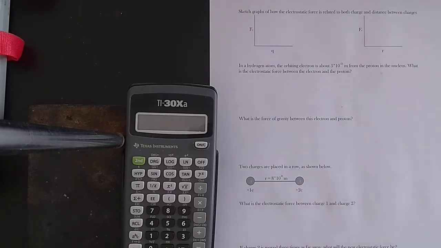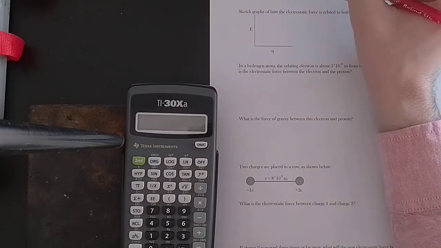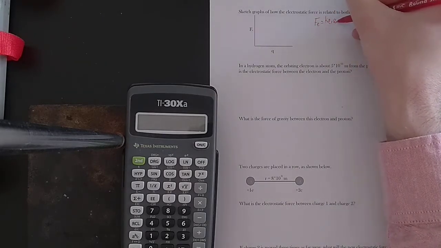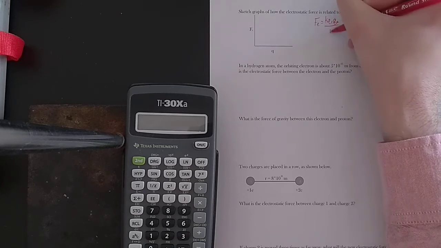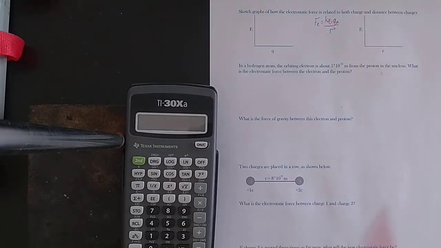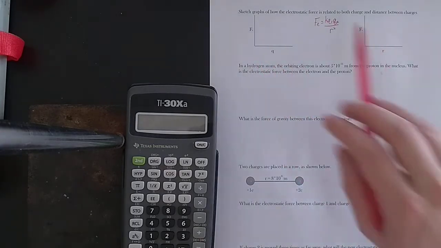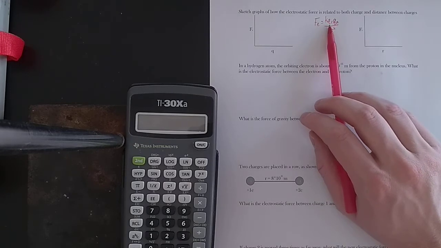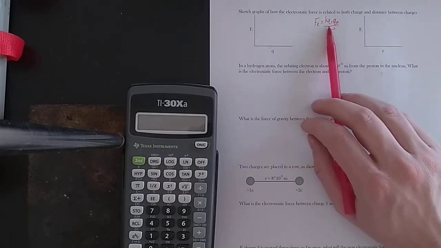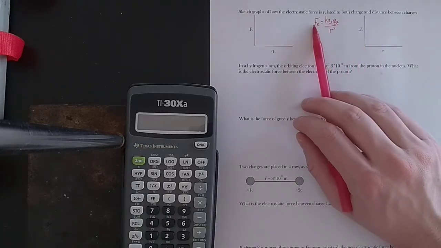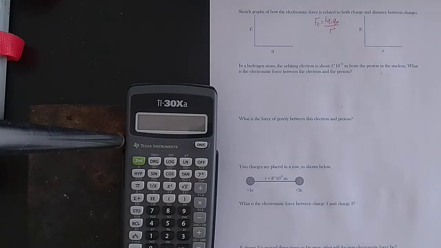We're going to sketch graphs of how the electrostatic force is related to both the charge and the distance between charges. Remember, our equation is Fe equals K Q1 Q2 over R squared. How is the electrostatic force related to the charge? Well, if the charge is doubled, here's Q1, if we double that charge, that seems like it's going to double the electrostatic force as well.